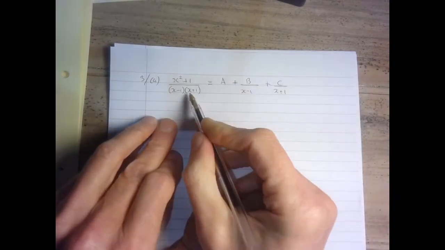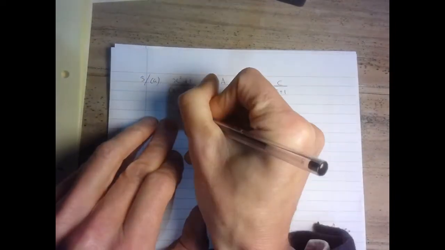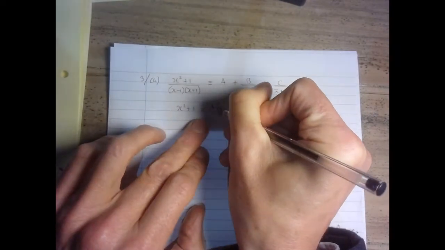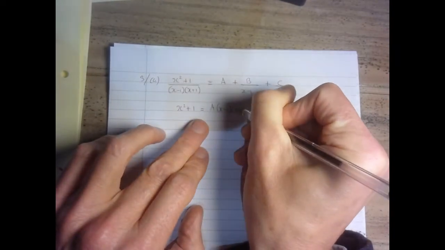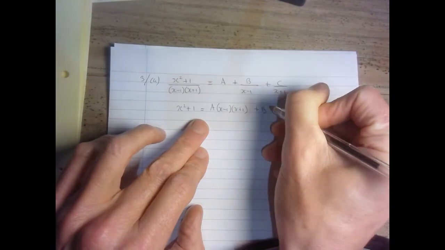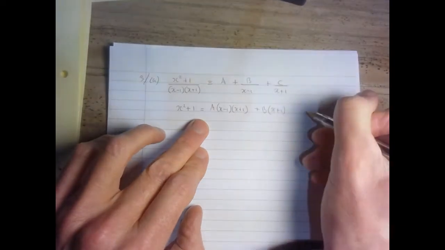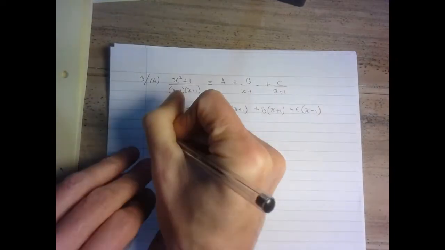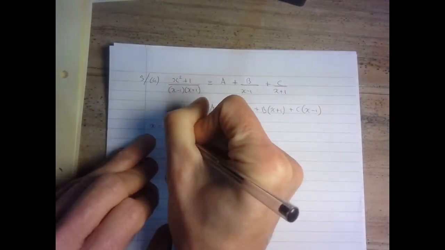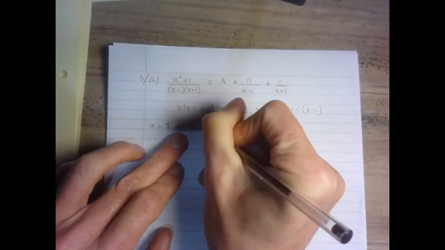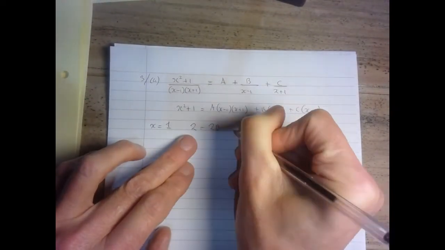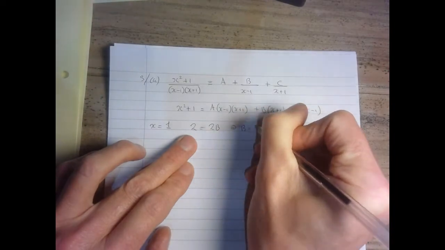So times all the way through by x minus 1, x plus 1, and we'll get x squared plus 1 equals a(x minus 1)(x plus 1) plus b(x plus 1) plus c(x minus 1). So pick the easy ones off first. x equals 1 would be nice and easy. So we're going to get 2 equals, a goes to 0, so it equals 2b. Implies b equals 1. That was easy.